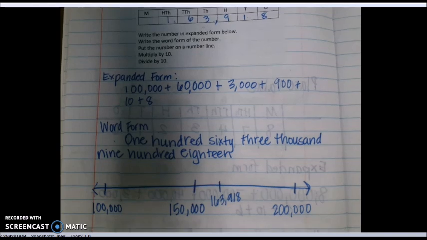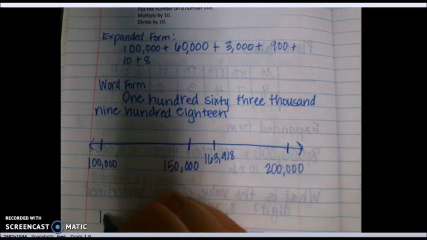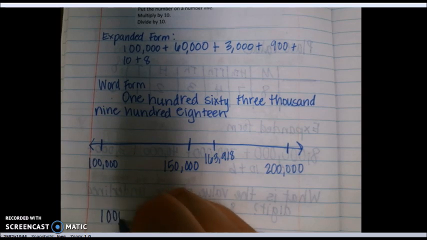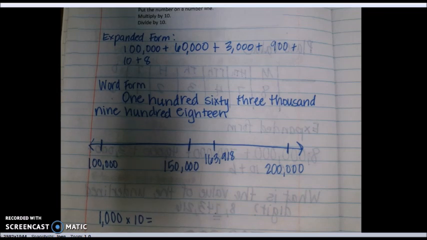All right, so now I'm going to multiply by 10. So let me show you something. If I have the number 1,000 and I multiply by 10, does anybody know what that number is going to be now? Jaden.